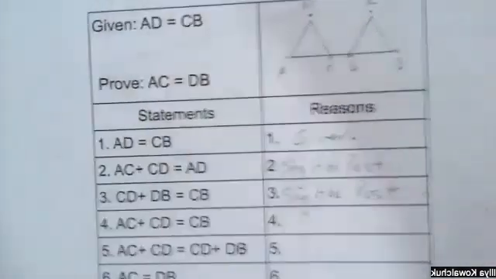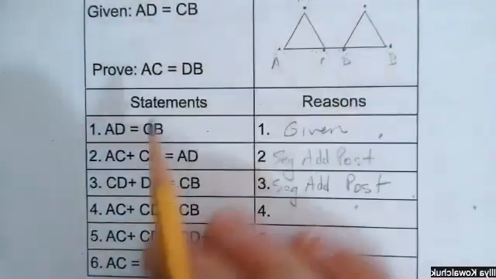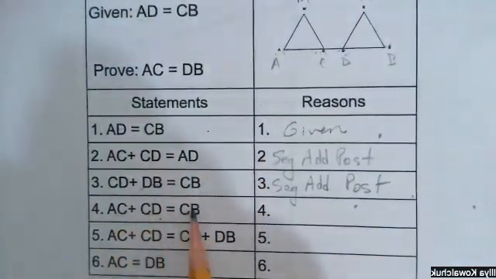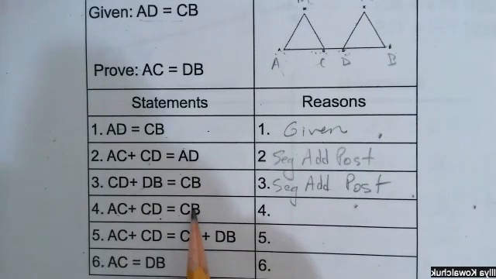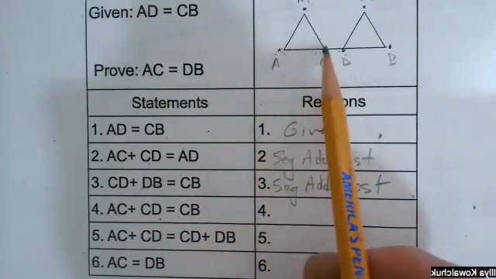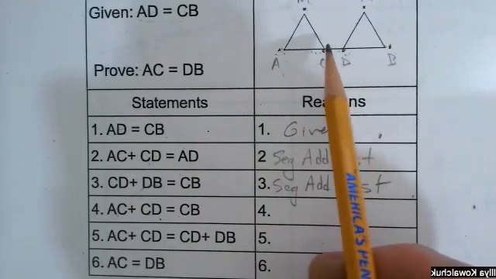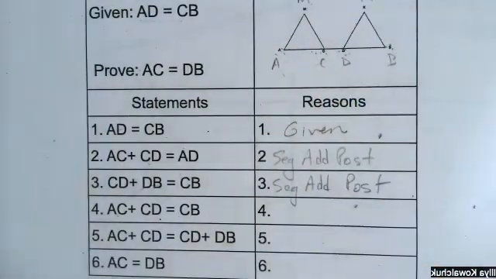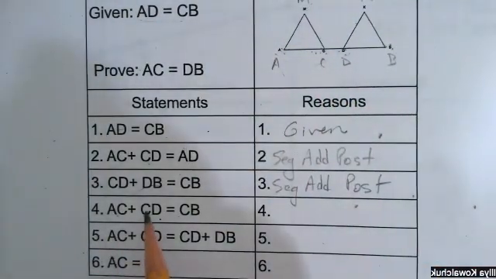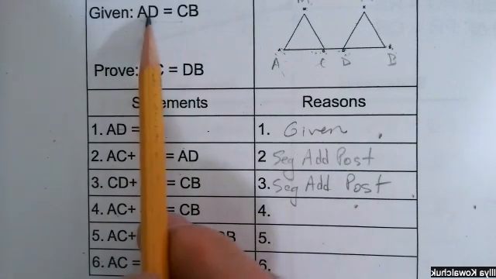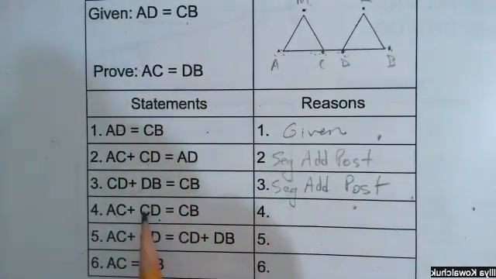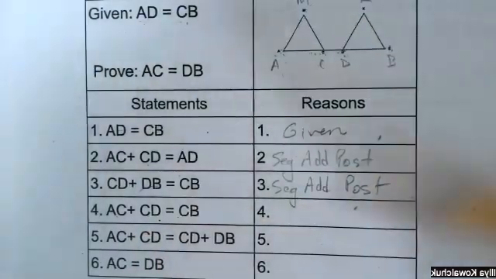Okay. All right, cool. We're halfway done. So now we say AC plus CD equals CB. Well, what I'm noticing is that a whole bunch of stuff changed. We know that AD is equal to CB, that's our given.